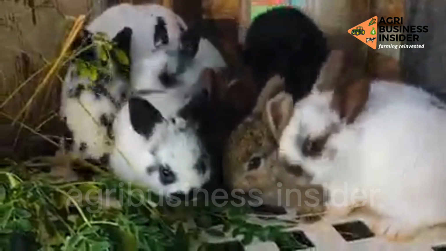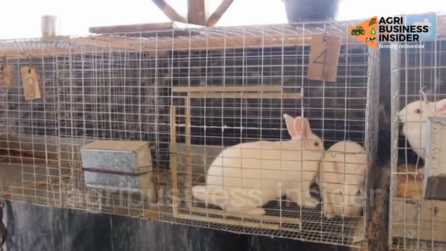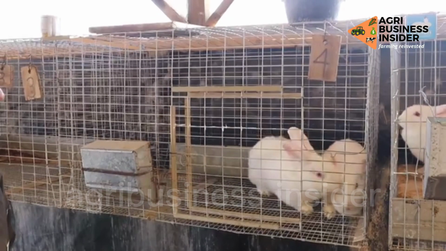Some of the farmers may ask, how are you going to be sure that successful breeding has taken place? Now, successful breeding is identified when the buck mounts the doe and the buck falls off successively. But for an unsuccessful breeding, you will see the buck struggling to mount the doe, but the doe is not giving in.